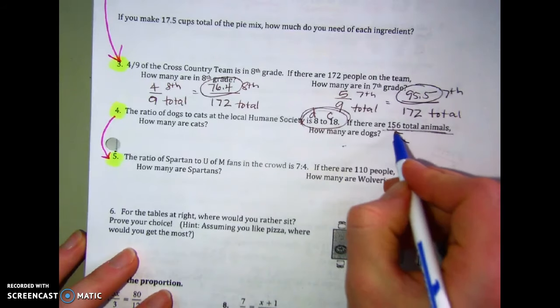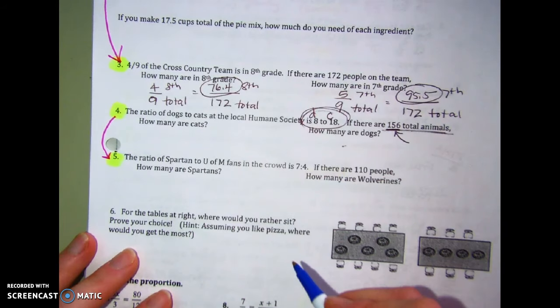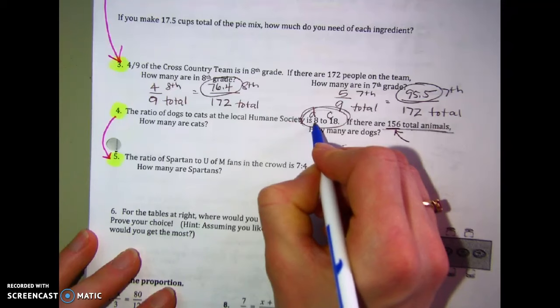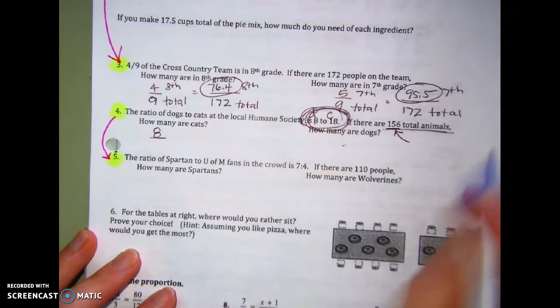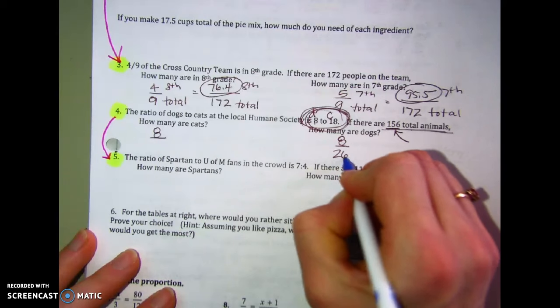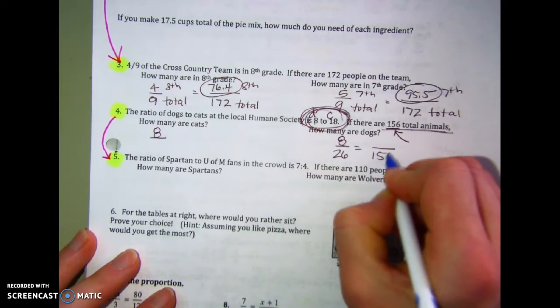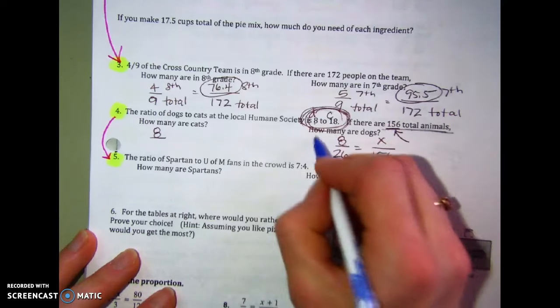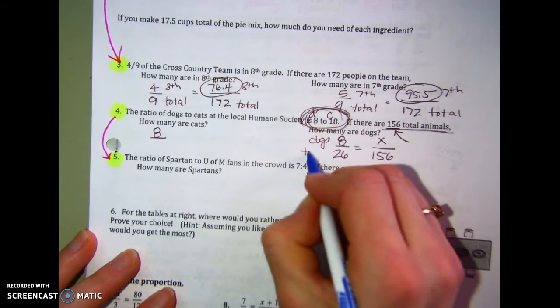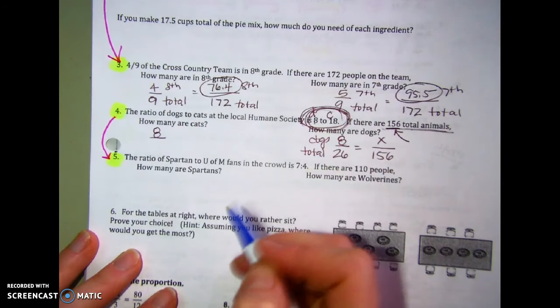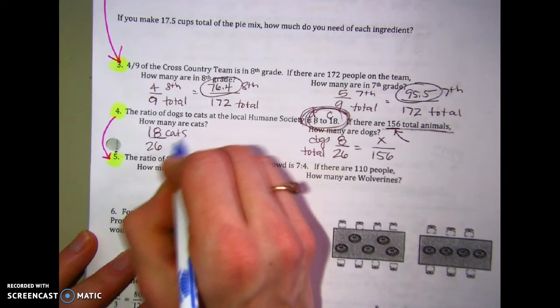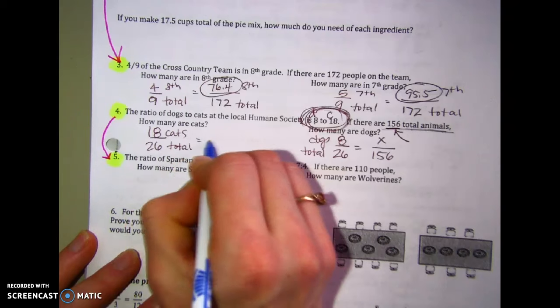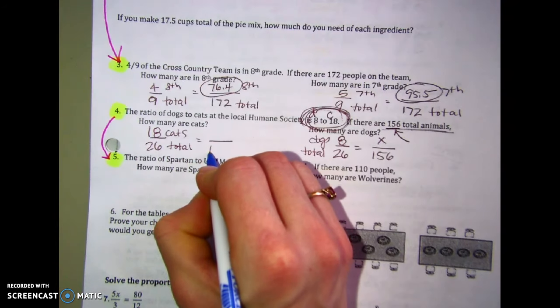So when I set it up, because this is asking me about a total number, I'm going to have to say 8 out of 26 animals. Oops, that's dogs. 8 out of 26 are dogs. How many is that out of the 156? And then 18 out of 26 are cats. How many is that out of the 156?